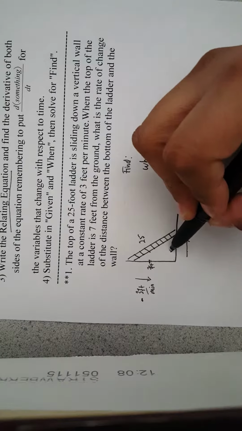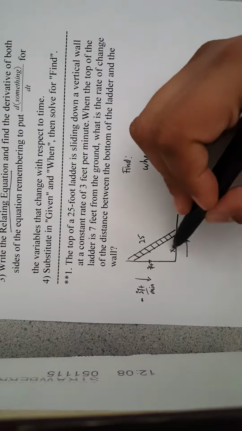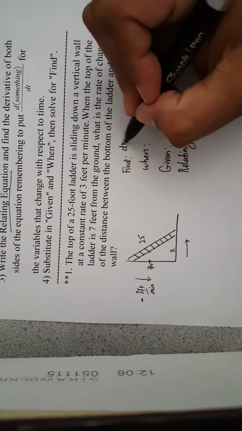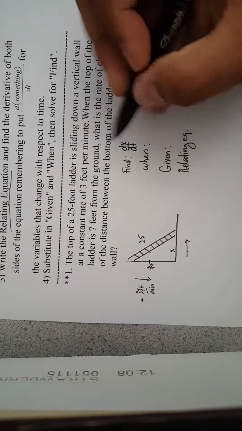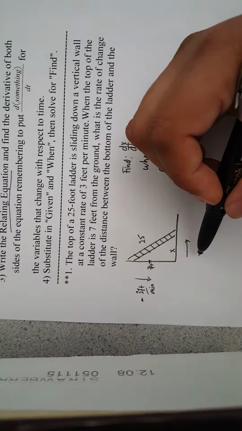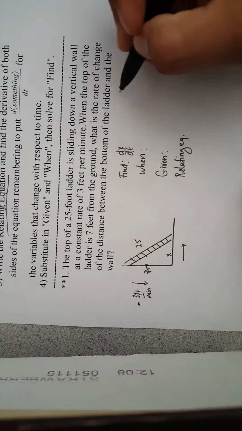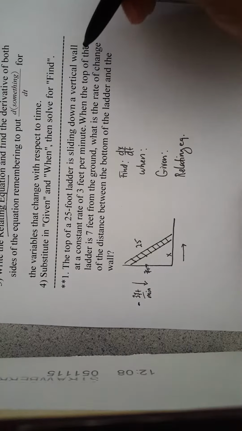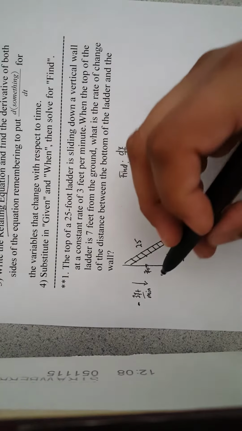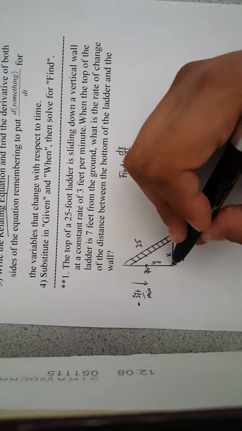So I'm going to denote this as x. If I want to know the rate of that, I'm going to put dx/dt because it's with respect to time. When is this happening? This is happening when the top of the ladder is 7 feet from the ground. So if I have this as y, all this represents y.